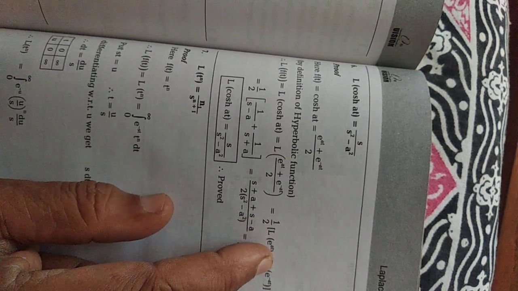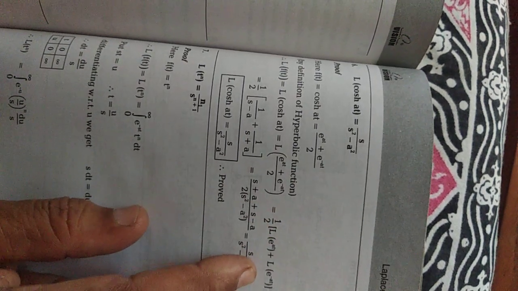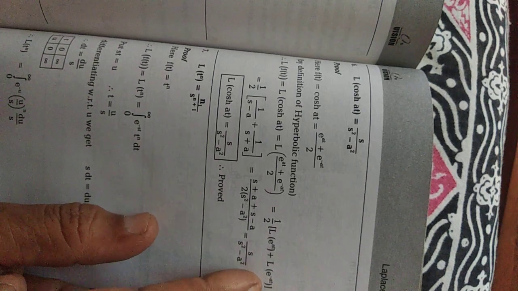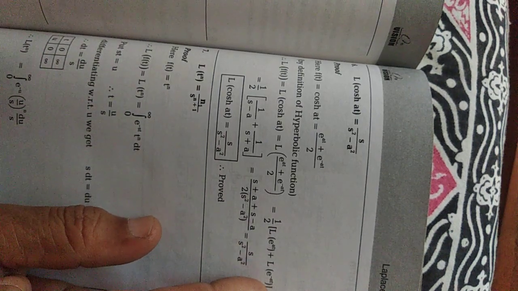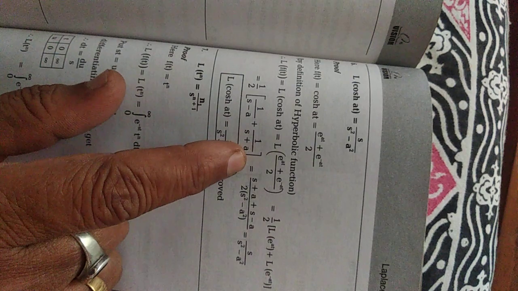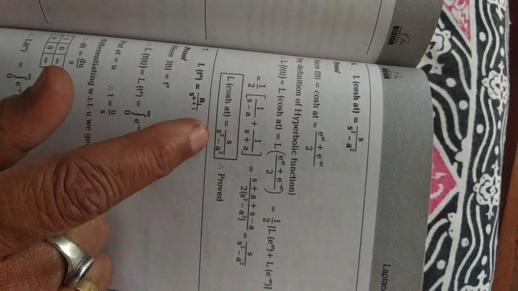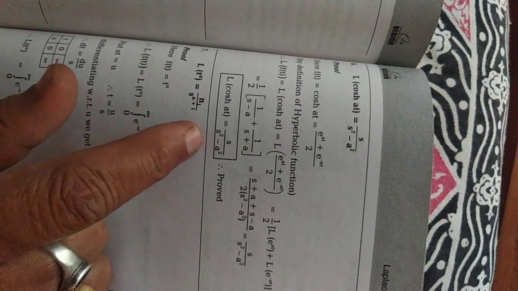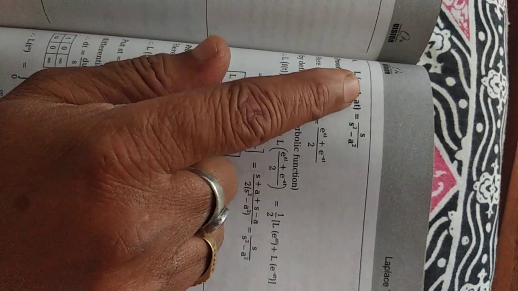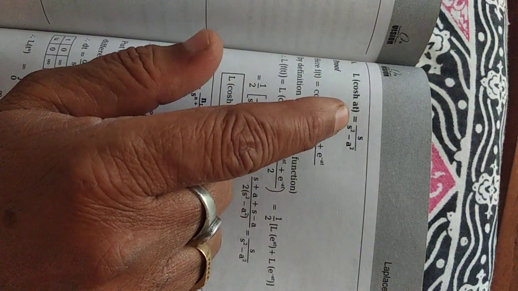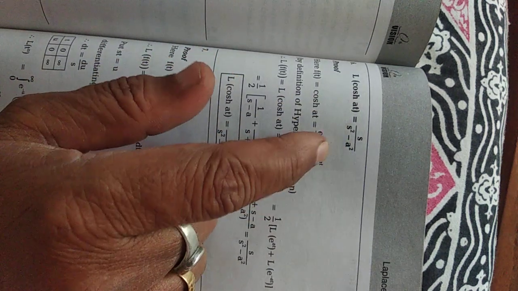Laplace of e raised to at, half is there, and half is there, again Laplace of e raised to minus at. And try to simplify this. You are getting this as s upon s square minus a square. So finally we are getting Laplace of cos hyperbolic at equal to s upon s square minus a square.